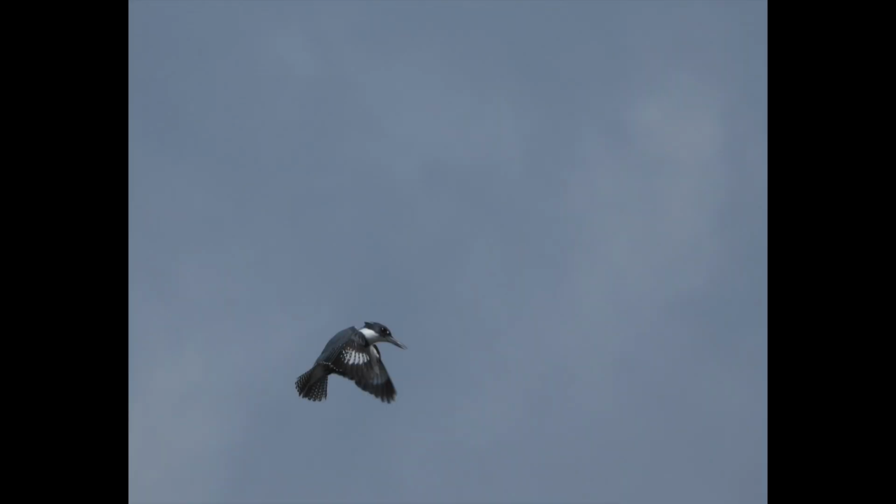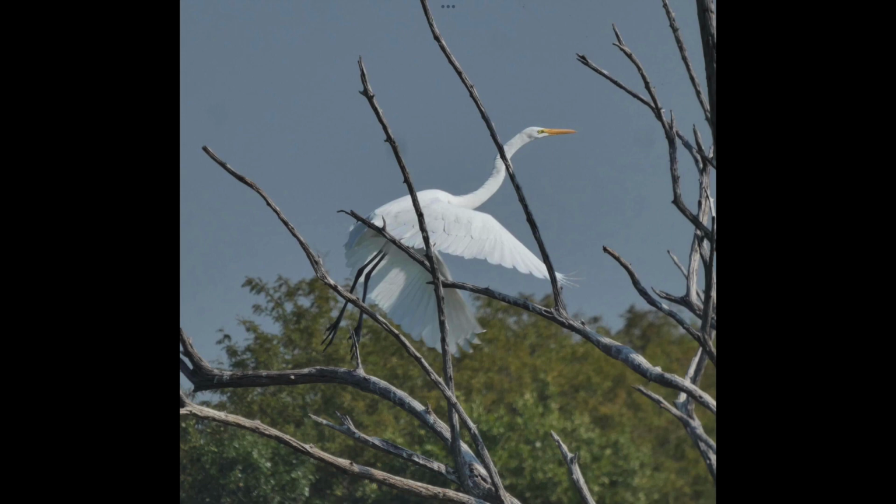This kingfisher photo would have been a good candidate for using the burst rate, but I captured it using the continuous rate. This great egret taking off is another example of a photo that I captured using the continuous rate instead of the burst rate.